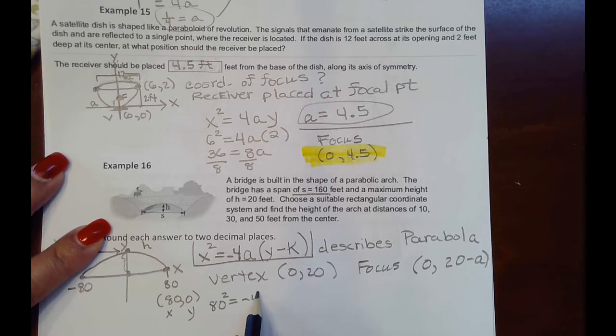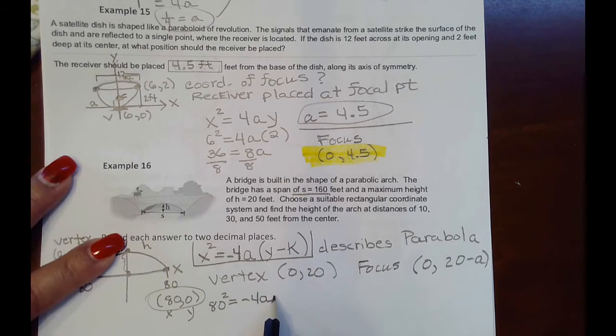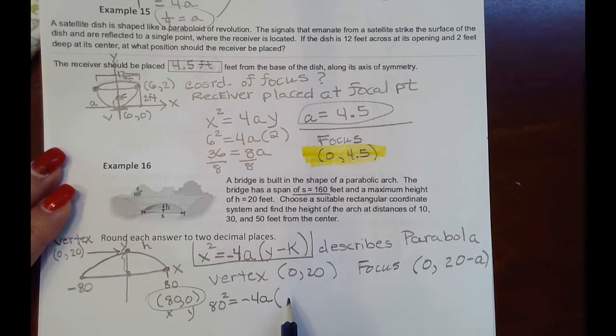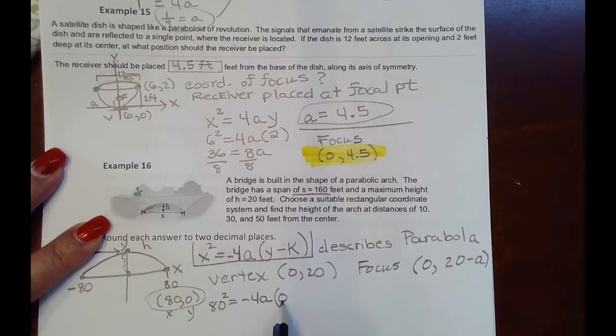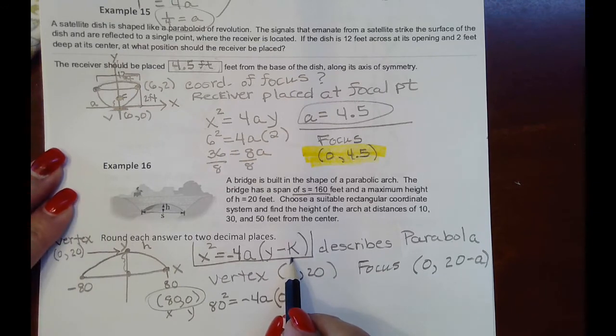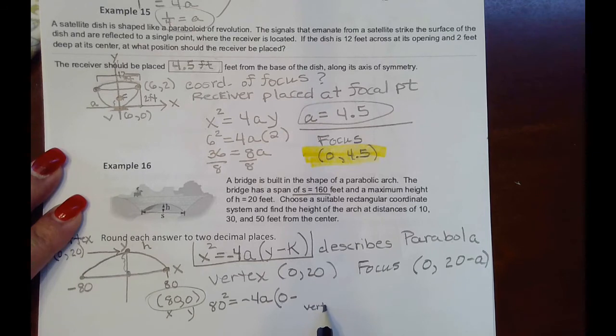Okay, so this is negative 4a, and then this is going to be my y coordinate right here. I'm using this point right here to plug into this equation so that I can find the a value. I'm trying to get rid of the other variables. So this would be 0 is the y partner when using 80 for the x partner, and then minus the k value at the vertex. That would be at the vertex that I'm getting this value from.